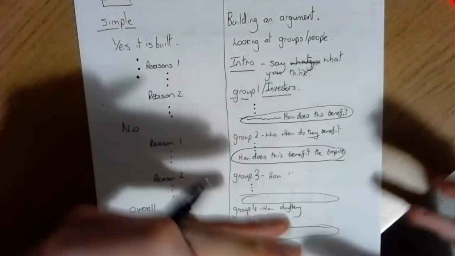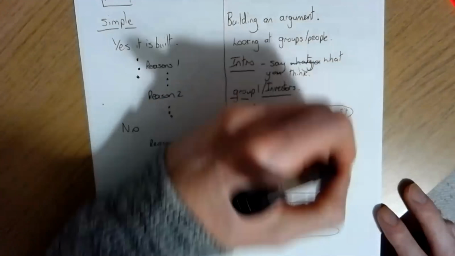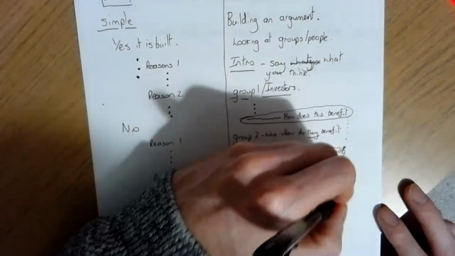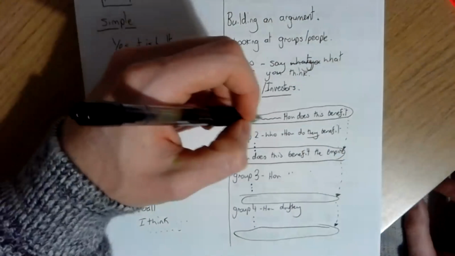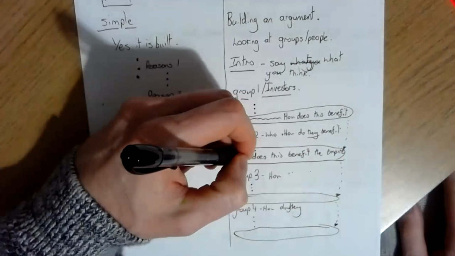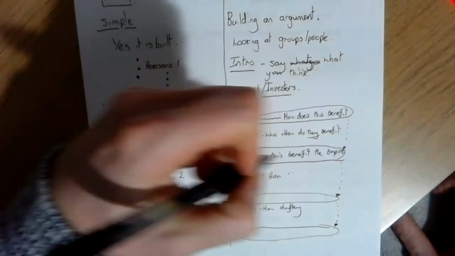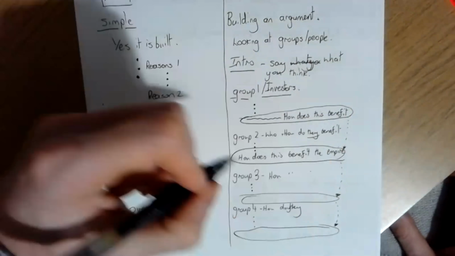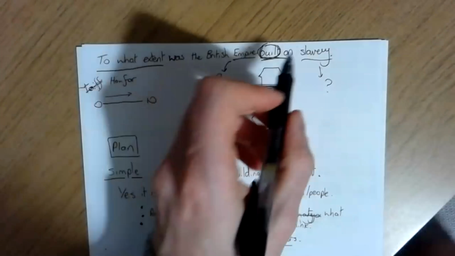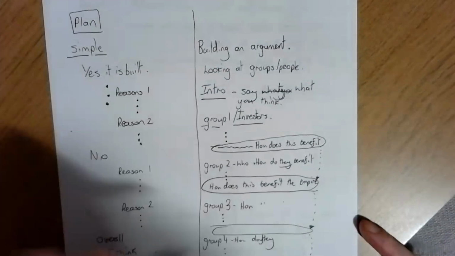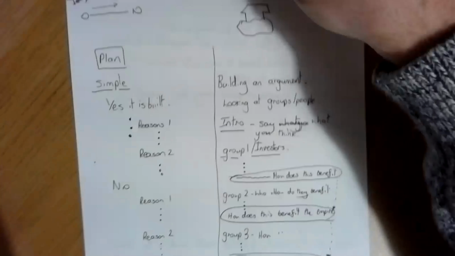This is your argument. So what you're slowly doing is you're building on top of each other. Okay, these are going to be linked together. You're going to try and link these together by saying, because of investors, this means the empire is built on slavery because not only is the empire built on slavery because of the investors, it's also built because of this people, and so on. So you're building your argument all the way through. Now, these are the options you've got.